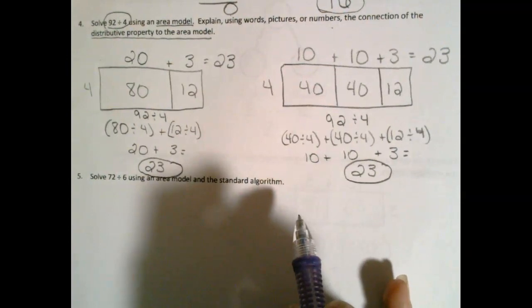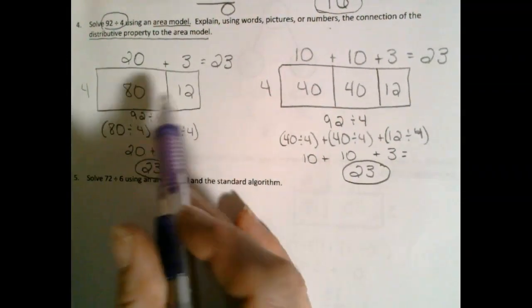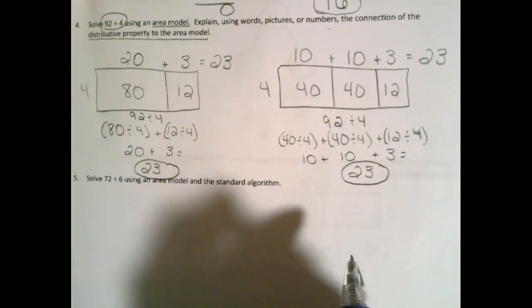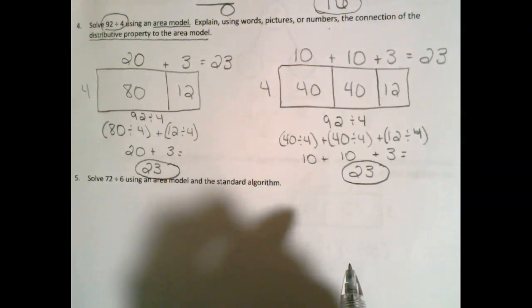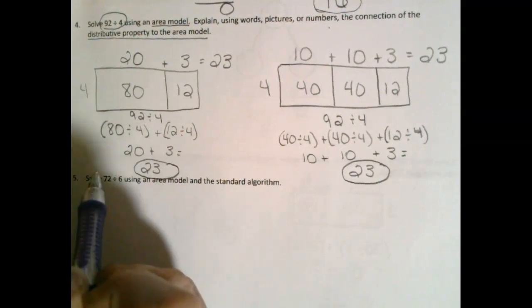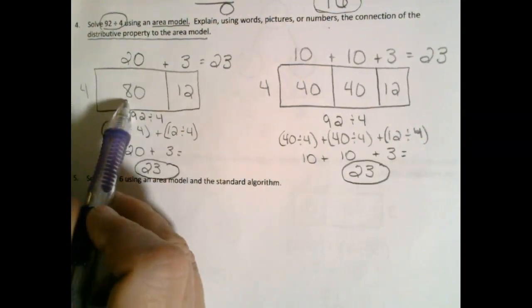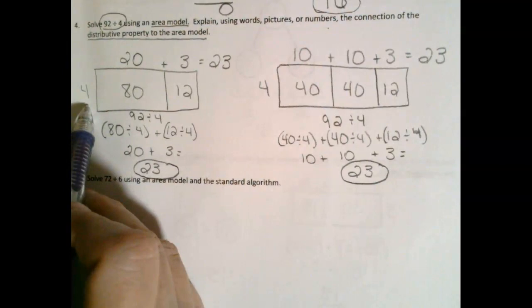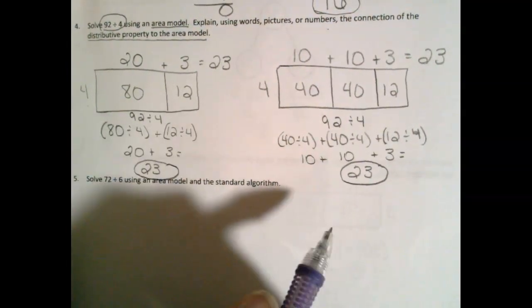However you decomposed it, as long as you did not end up with a remainder when you were dividing your parts, it's perfectly fine. The first way that I chose to do this is I said, okay, I know that 80 can be divided by 4 and 12 can be divided by 4 equally.